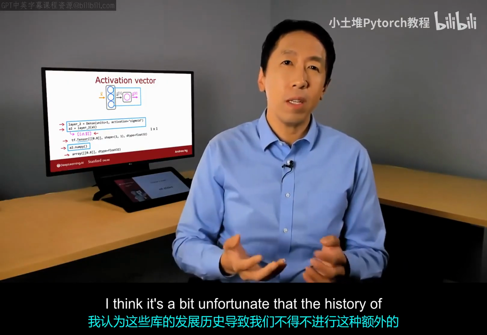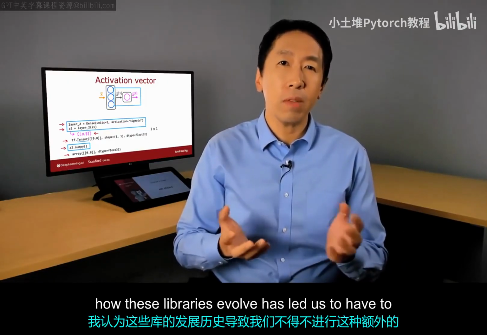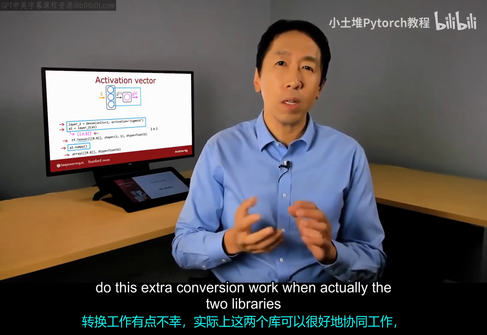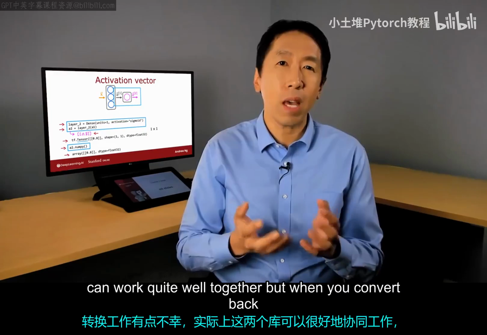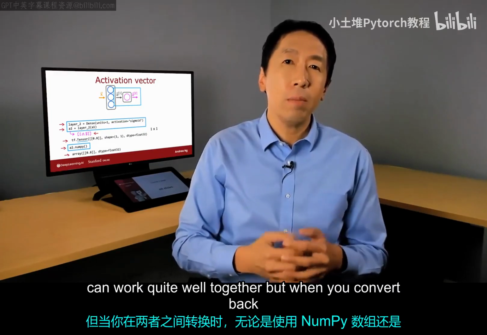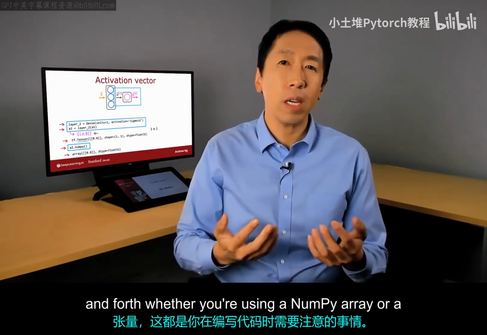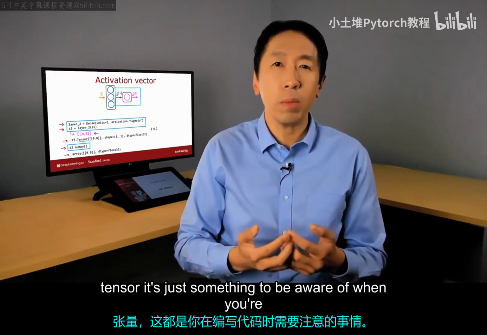I think it's a bit unfortunate that the history of how these libraries evolved has led us to have to do this extra conversion work when actually the two libraries can work quite well together. But when you convert back and forth, whether you're using a NumPy array or a tensor is just something to be aware of when you're writing code.